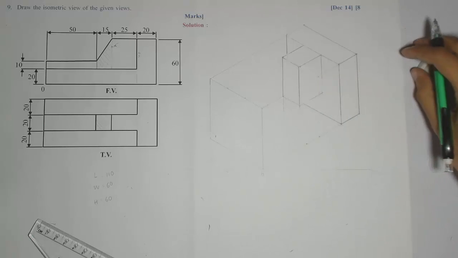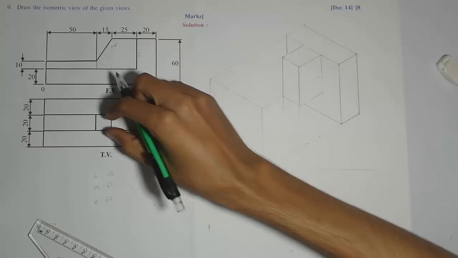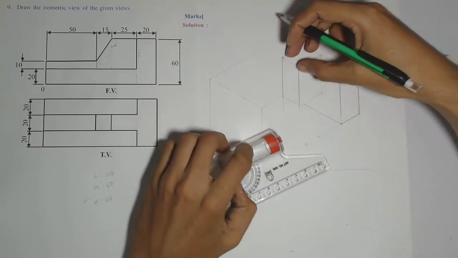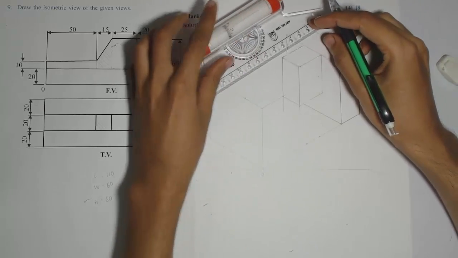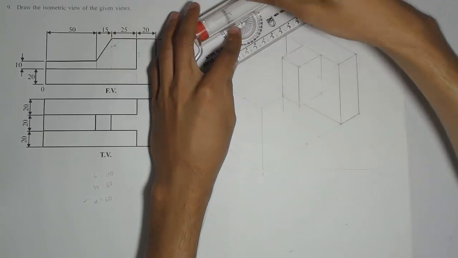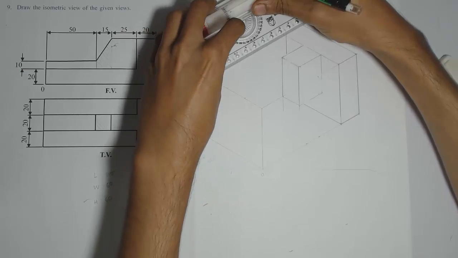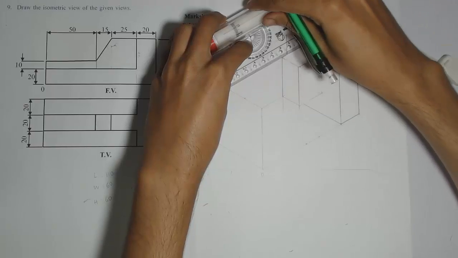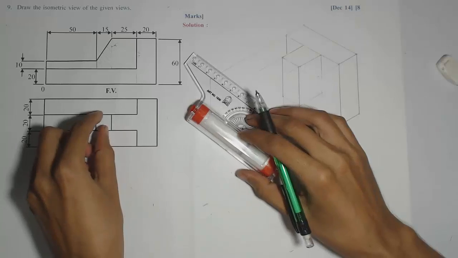Again for the top view I'll redraw this small rectangle, so containing this 20 mm strip I'll go further. Now I need to go by 15 mm. So along this line I'll go 15 mm to mark that small part.